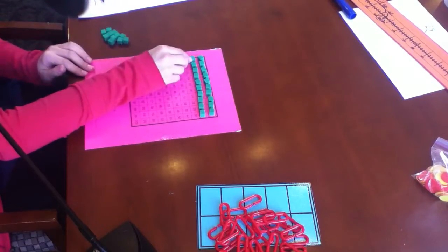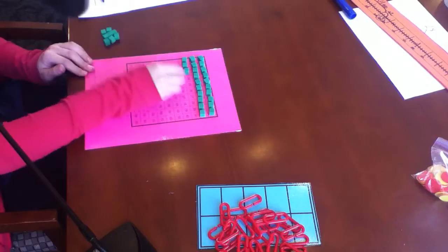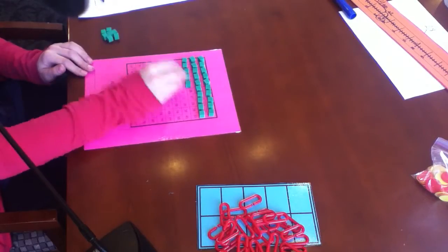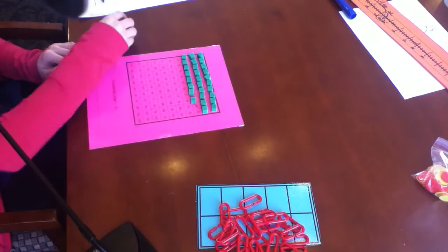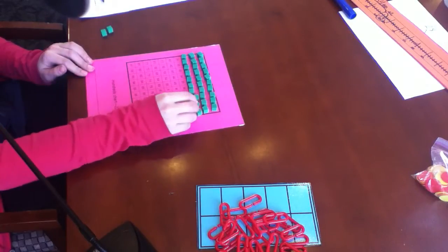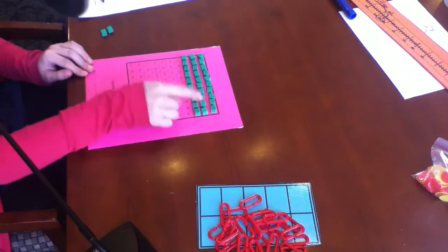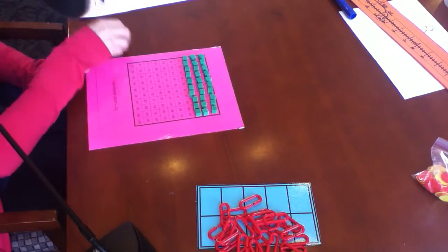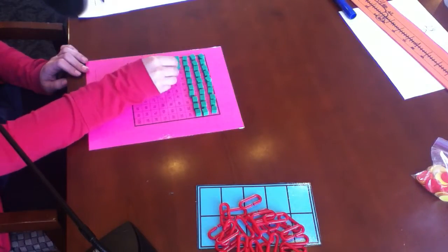So let's keep counting. 1, 2, 3, 4, 5, 6, 7, 8, 9, 10. Okay, so now we have 30 blocks total on our hundreds chart, and we have 2 left. So we have 31 and 32.